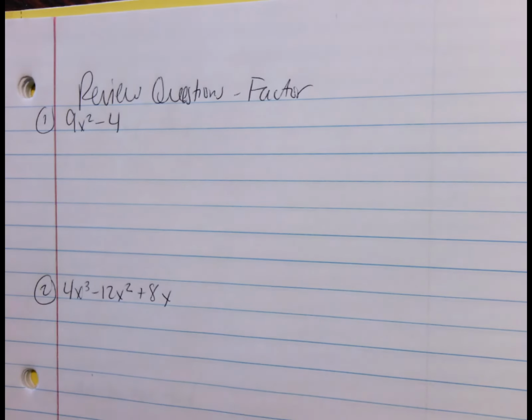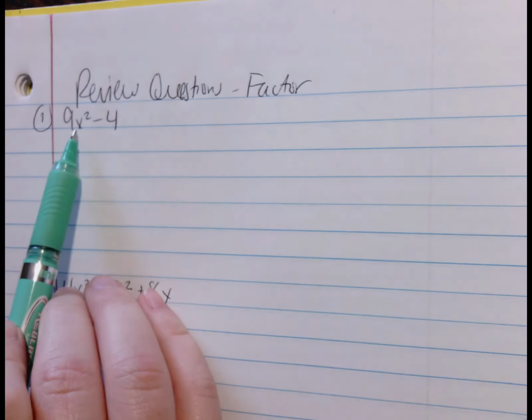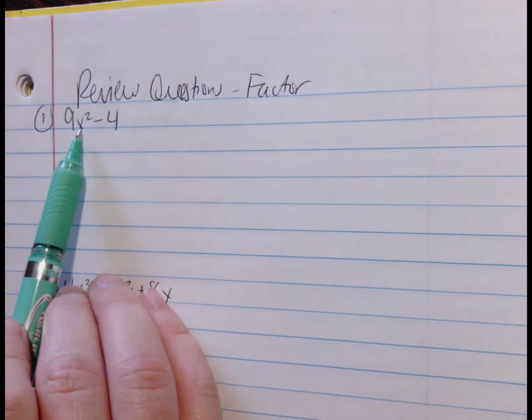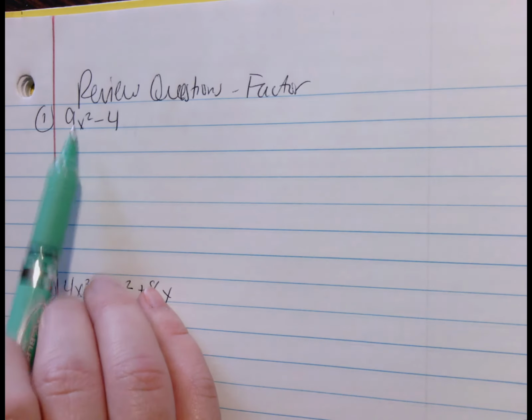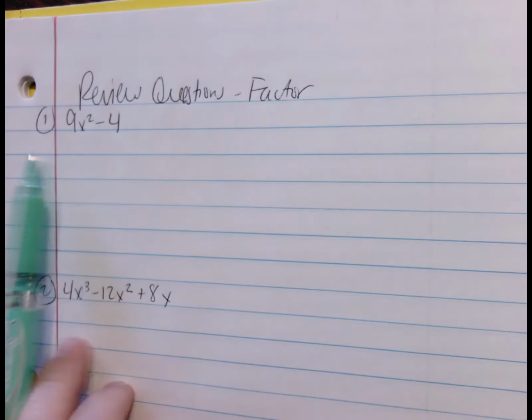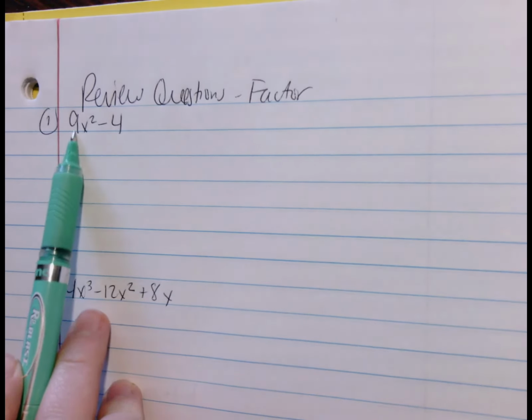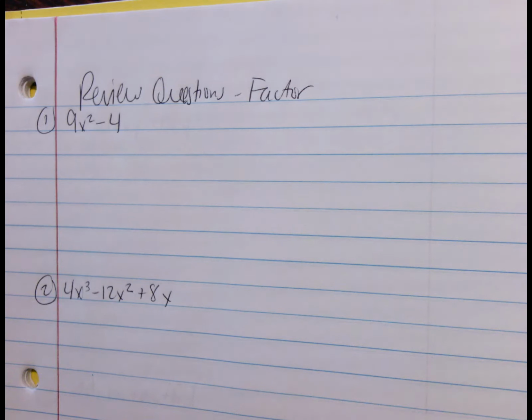So difference of squares means that we have a difference, which is subtraction. It means that we have exponents that are divisible by 2. Well, 2 is divisible by 2, so that's true. And then the other numbers are perfect squares. So if you notice, 9 is a perfect square, 3 times 3 is 9, and 4 is a perfect square because 2 times 2 is 4. So what we do have here is a difference of squares.